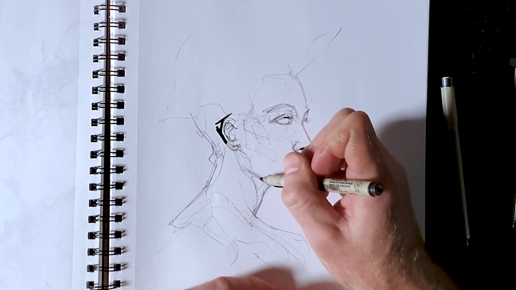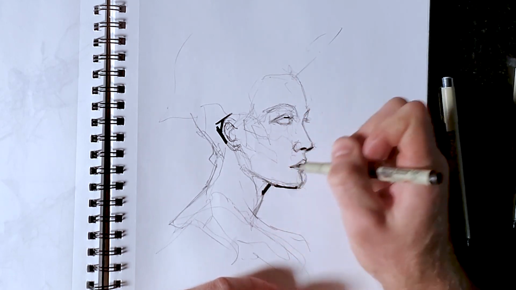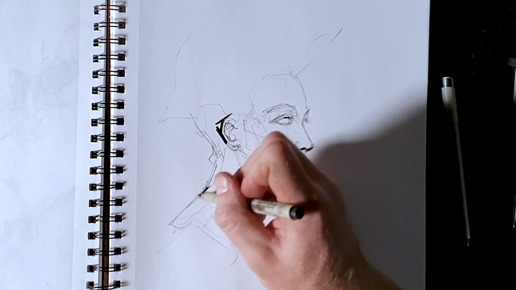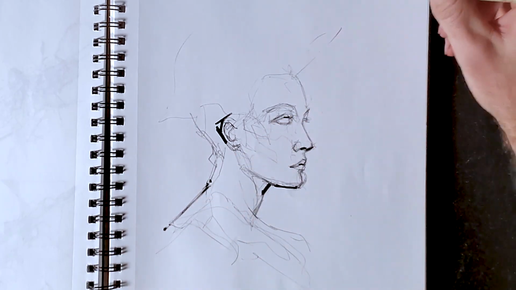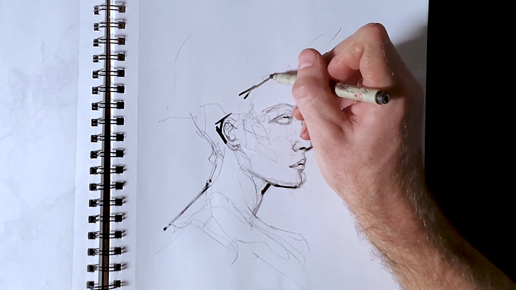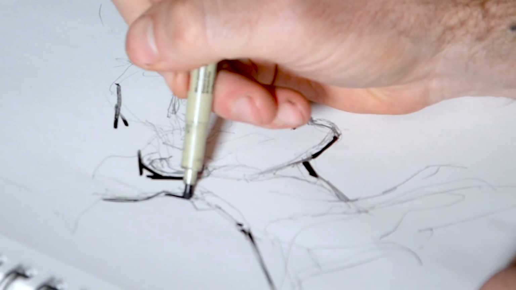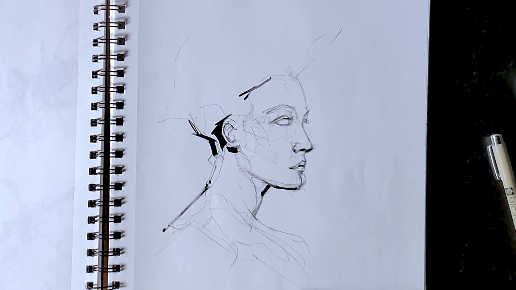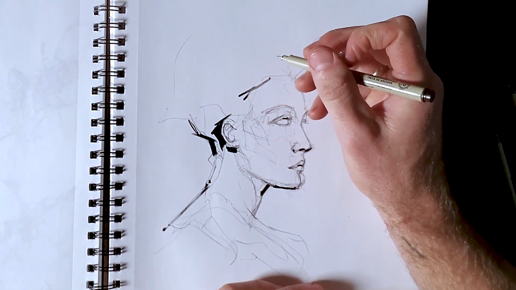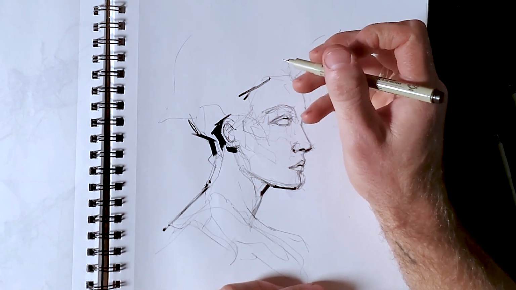I'm going to keep these darker areas in mind to then create gradients off of. So the gradient might include cross-hatching. It might just be random strokes, tight, smaller strokes of a thinner pen. It depends on the area, and I like to mix things up in that sense.